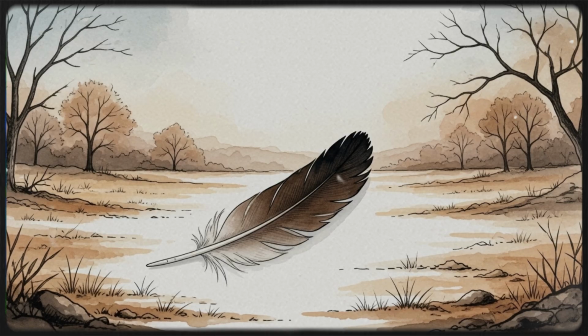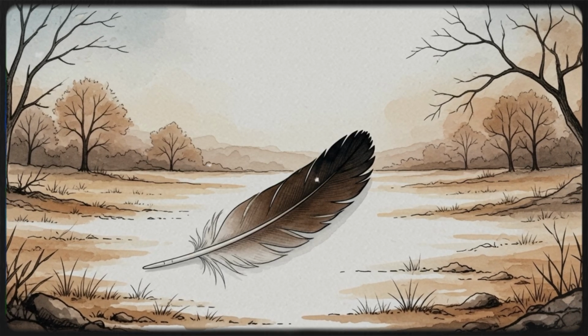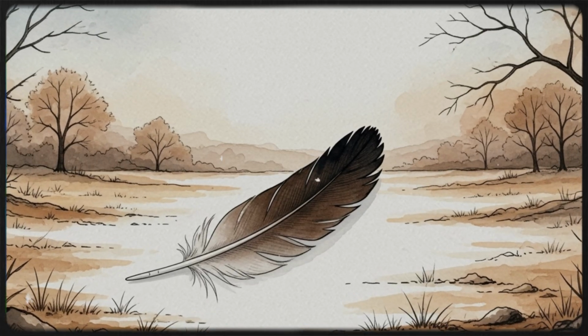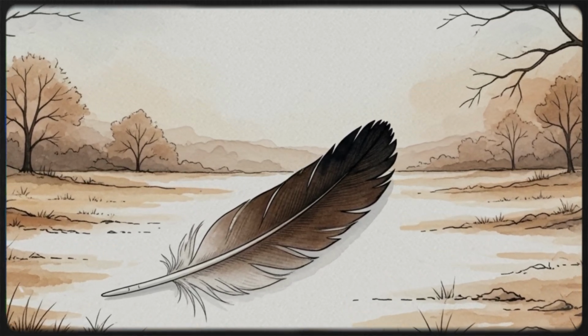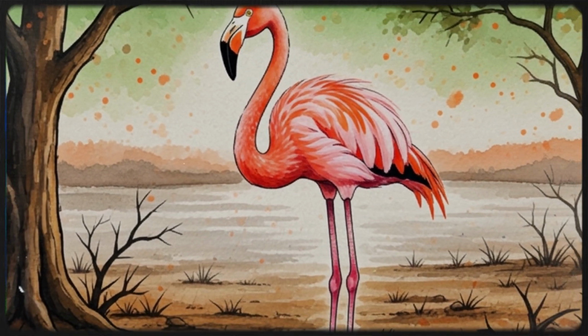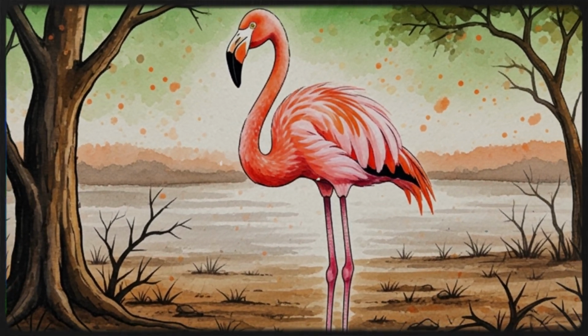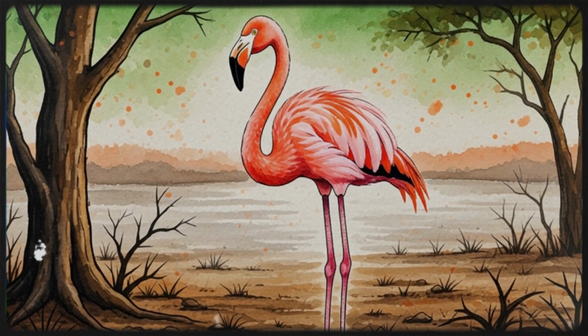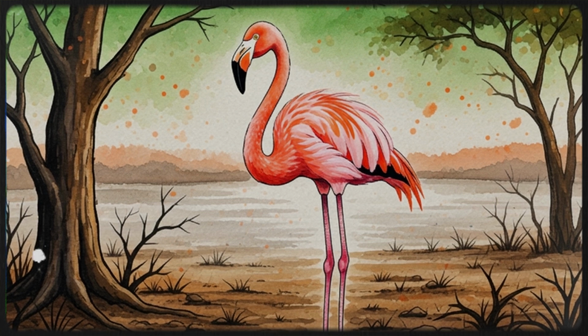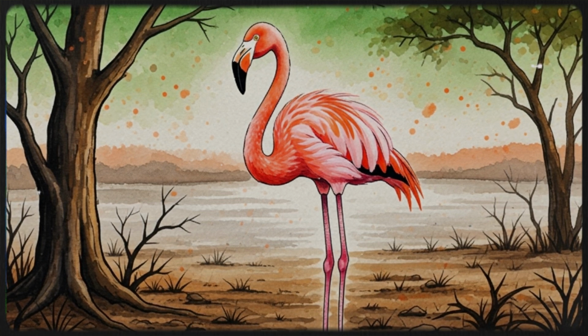Let us now look more closely at the anatomy of a single feather. The central shaft of a feather is called the rachis. It runs from the base to the tip. The rachis is hollow in many feathers, which keeps the structure light. Despite being hollow, the rachis is surprisingly strong. It can flex without snapping. It returns to its original shape after being bent.